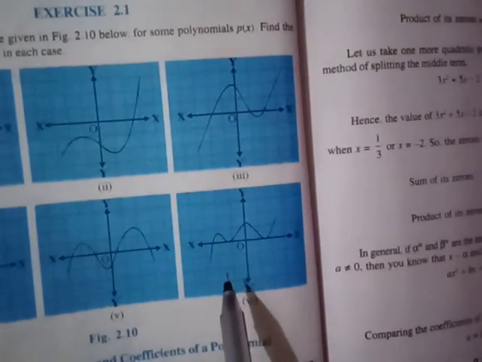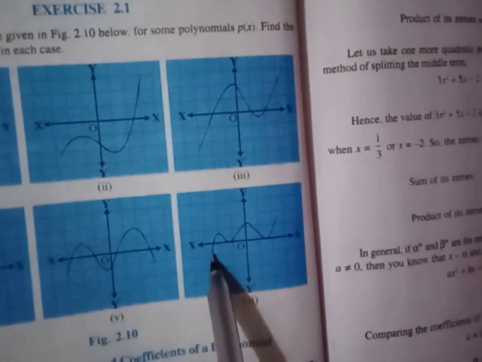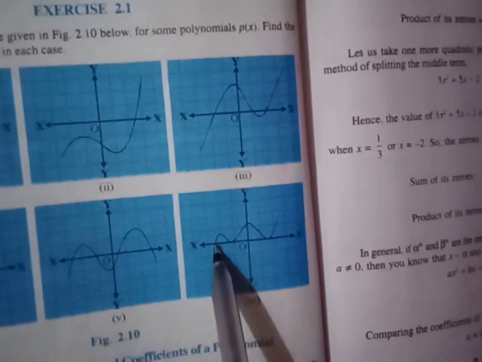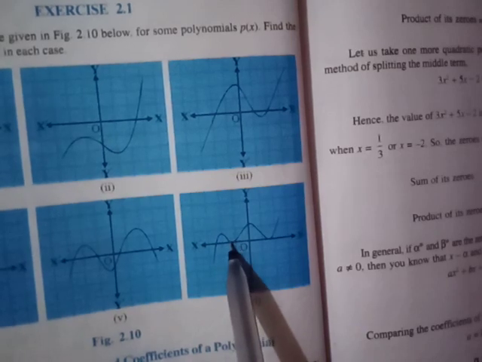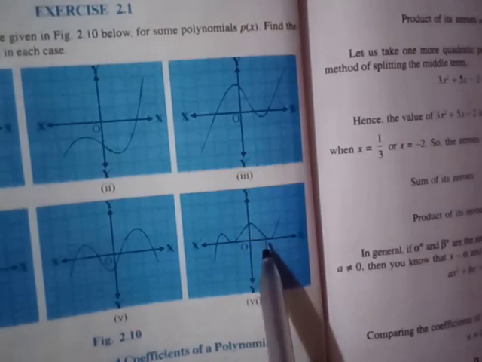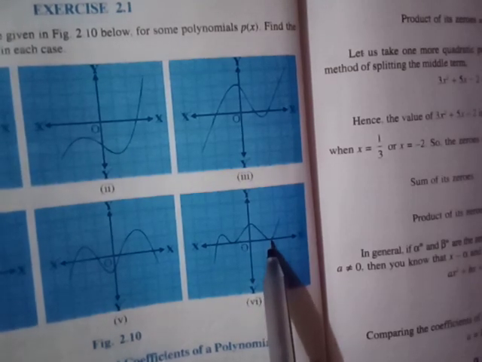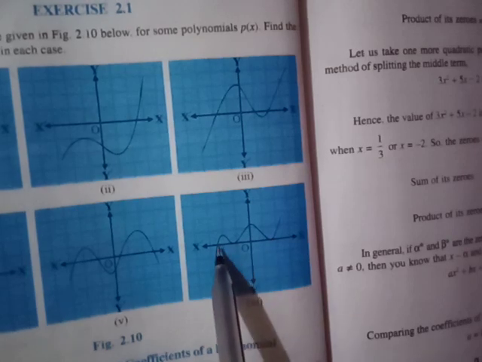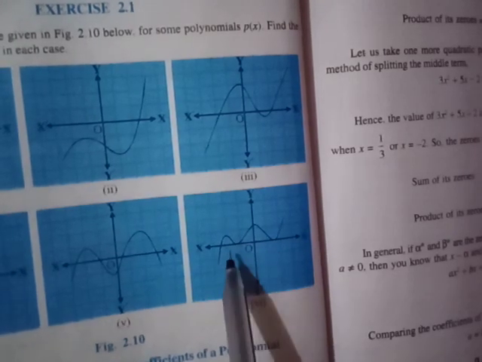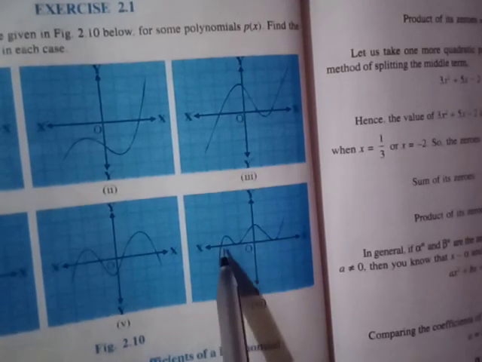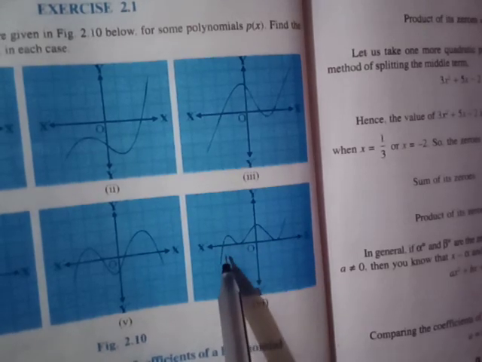Now see this graph. It starts from here, cuts the x-axis at 1 point and here it touches a second time, again it goes upside and comes downside and again touches the x-axis at 1 point. So 1, 2, 3. Number of zeros for this polynomial will be 3.